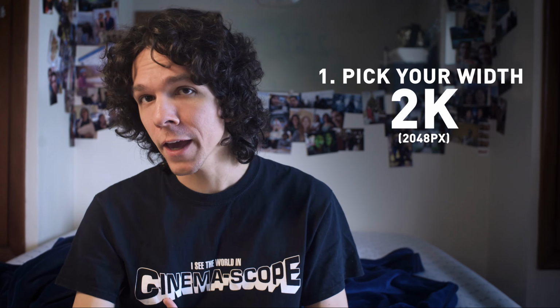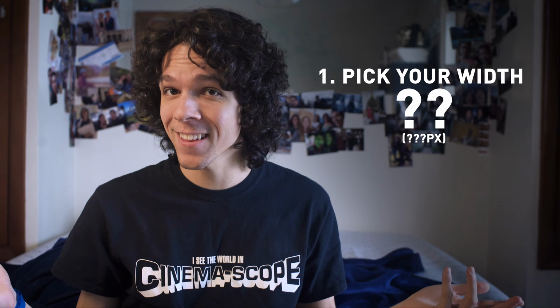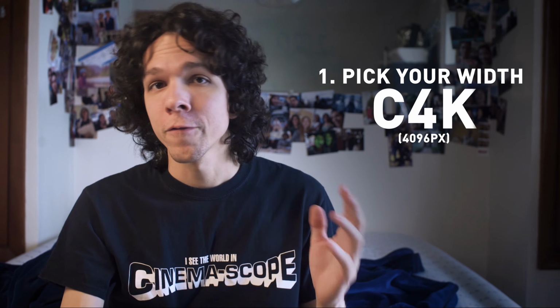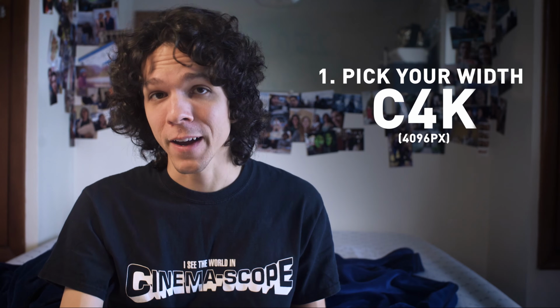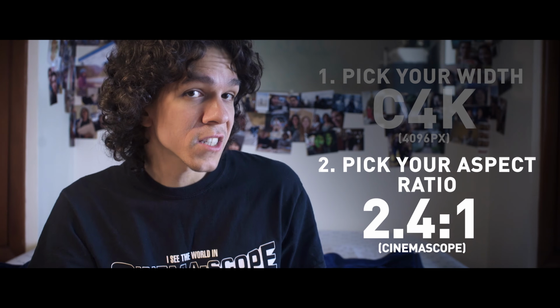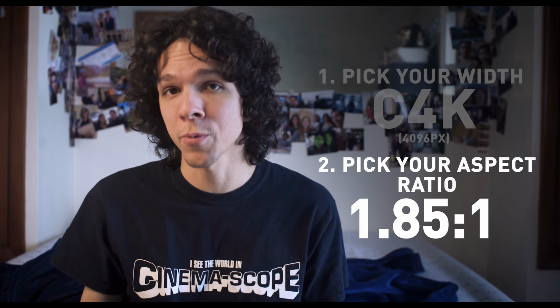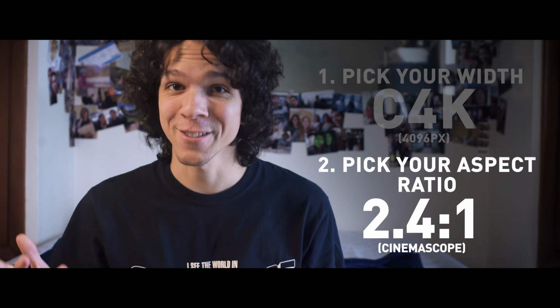Now let's get started. Here's how to define your aspect ratio and timeline settings. First, pick your width. 4K, 2K, Full HD, something else entirely. It is up to you. For this example, I chose Cinema 4K, 4096 pixels as my final width. Next, pick your aspect ratio: 2.4 to 1 CinemaScope, 2.2 to 1, 1.85 to 1. Again, it's your choice and how it serves your project. I'm going with CinemaScope, so 2.4 to 1, because it's so popular.